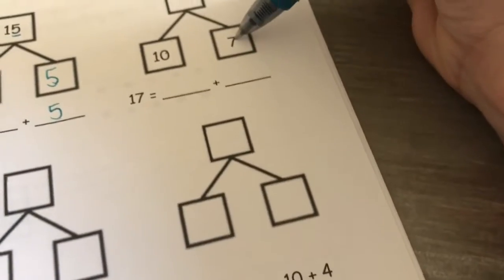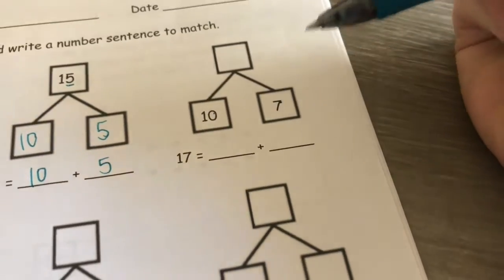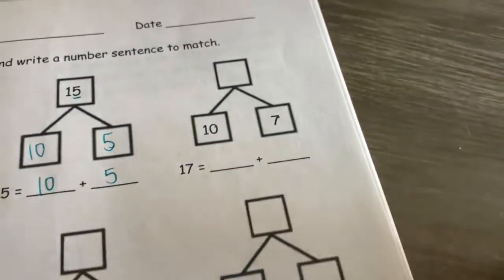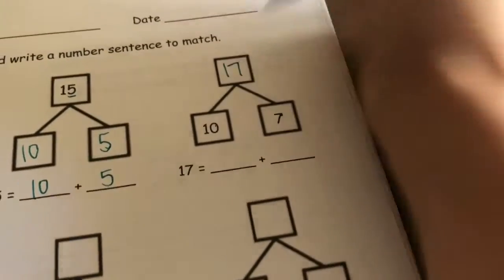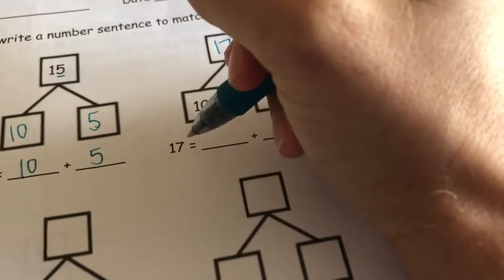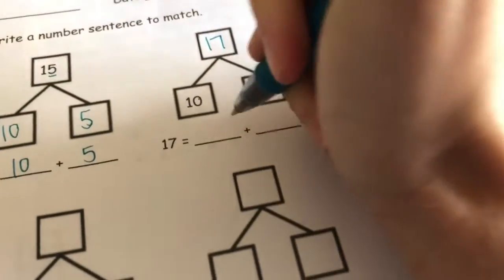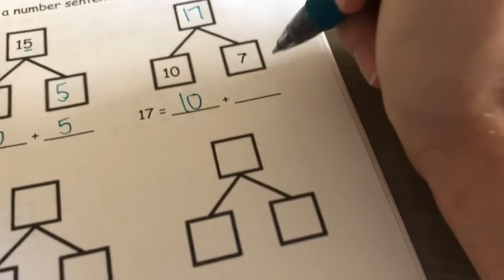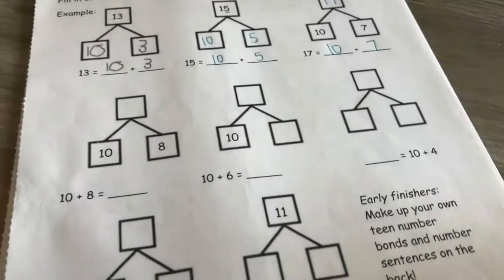Okay, if we look over here, we can see 10 and 7. Now 10, 7, if we say it the say 10 way, 10, 7 makes what teen number? Yep, 17. And then we can fill out our number sentence and say 17 equals 10 plus 7.